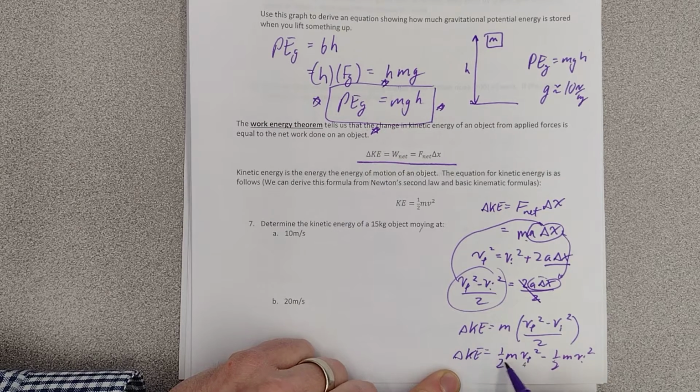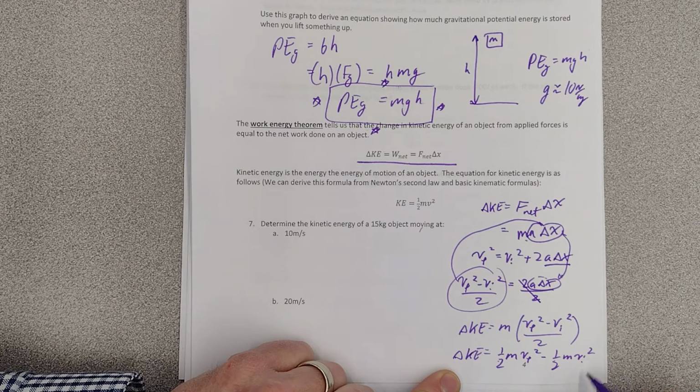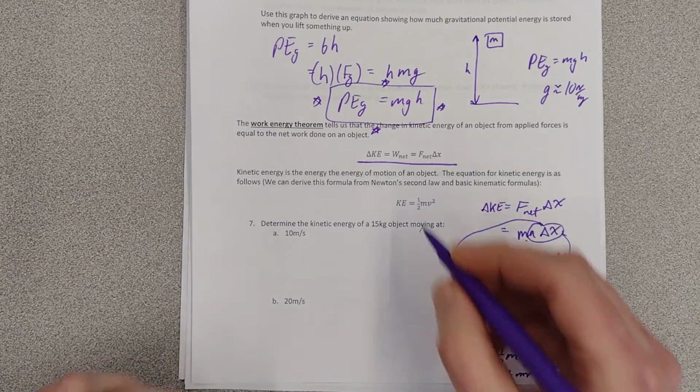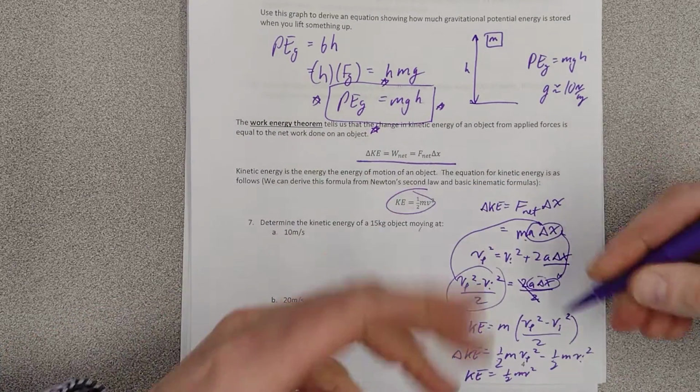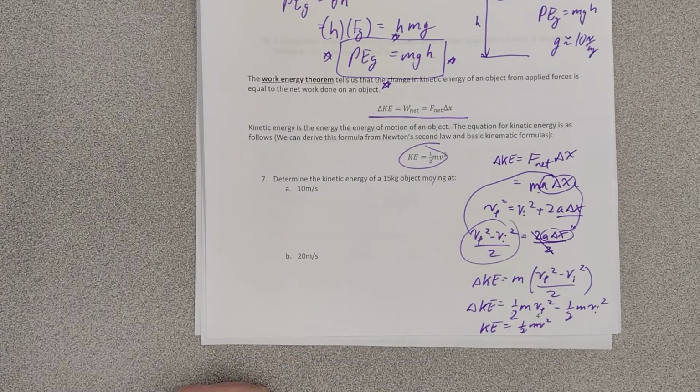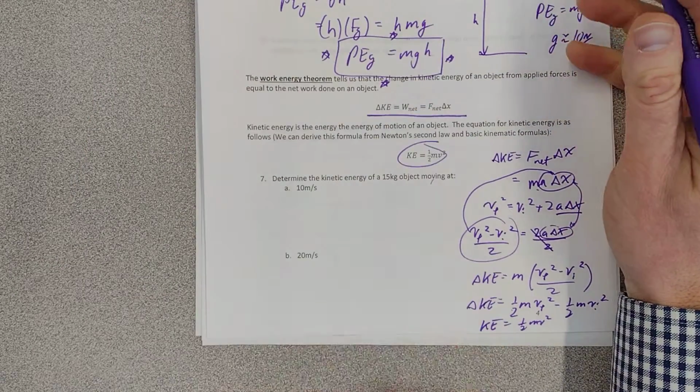So if change in kinetic energy is 1/2 m v final squared minus 1/2 m v initial squared, then KE by itself must just be 1/2 mv squared. So, you can do this. Again, this is probably better solved with integration, but that's just a basic of where it comes from. This we'll look at a little later on.